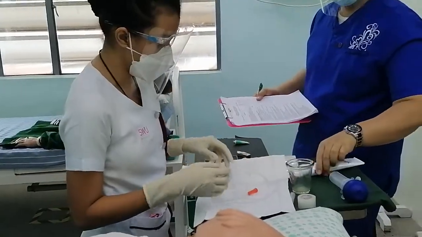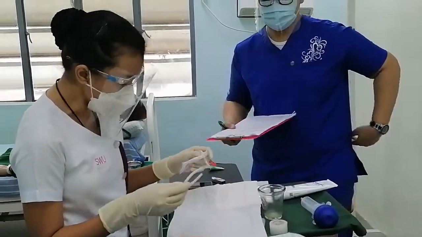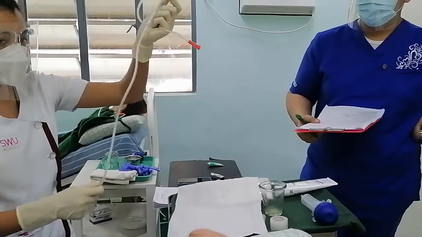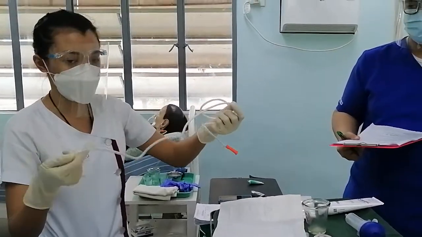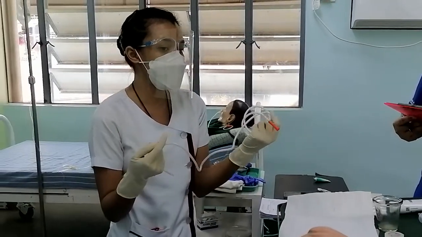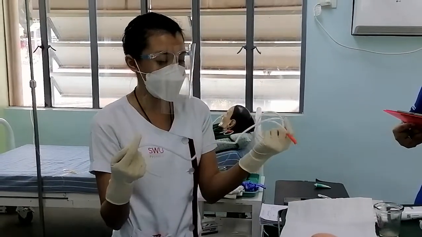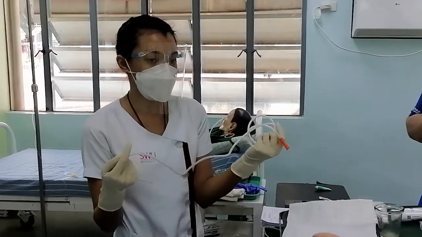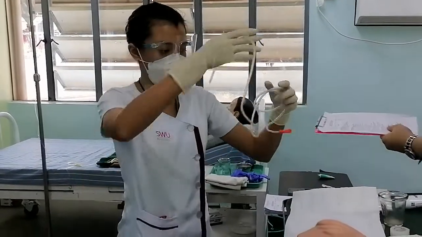And then I will measure the NGT tube from the nostril of the patient to the earlobe and then to the xiphoid process. The purpose of this is so that we will not underestimate or overestimate the length, because if we do that, probably the position of the tube will be at the wrong organ.